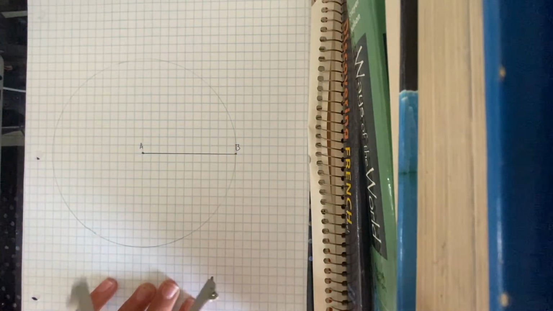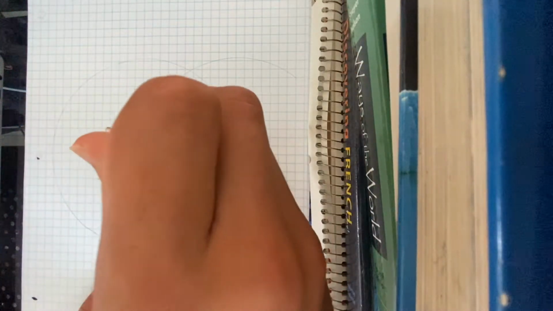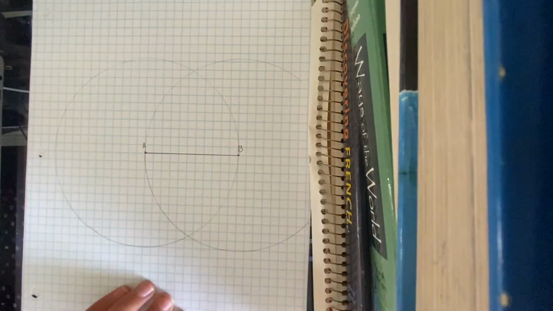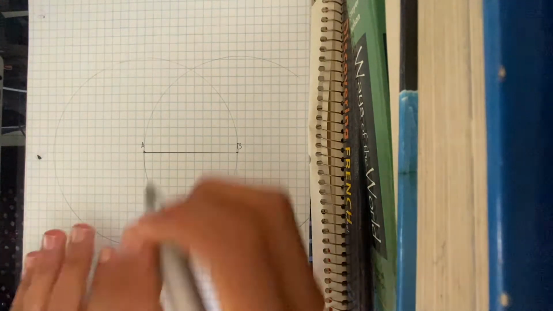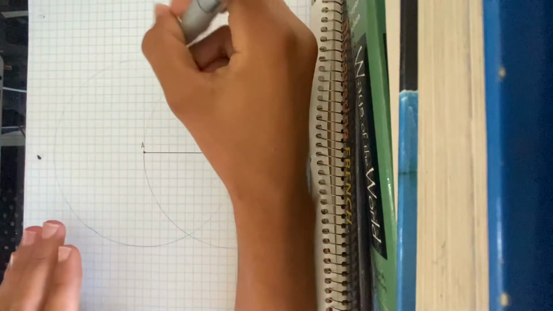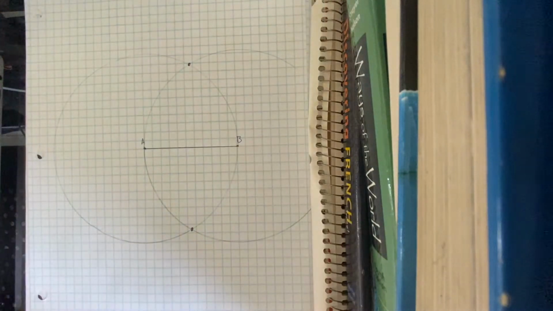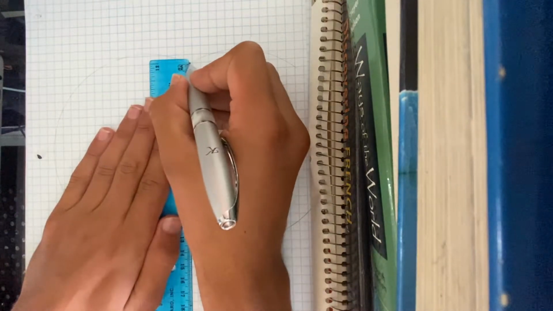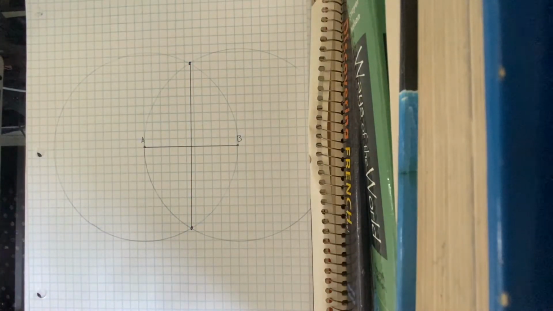So there's one circle there. I made it a little bit too big because now it goes off the screen. Now that we have this, we can see that we have intersecting points. One up here, and one down here. And I'll be using my straight edge to connect these 2 points, the line segment, and that right there is a perpendicular bisector.